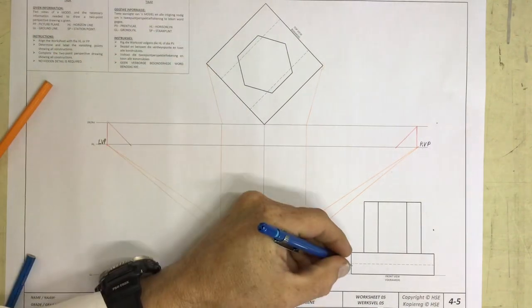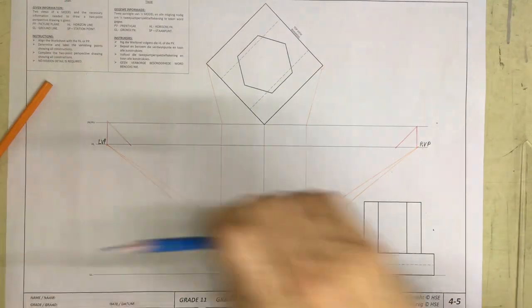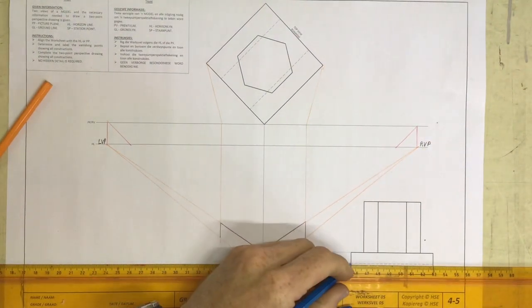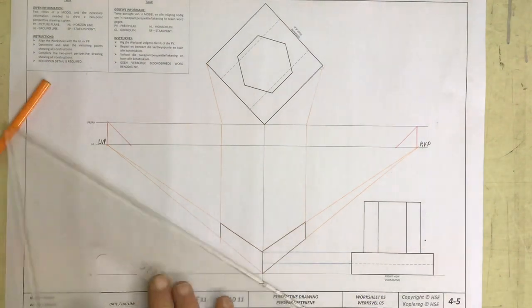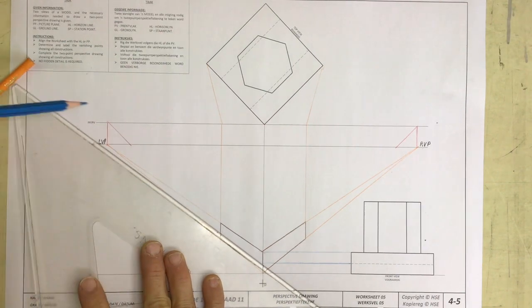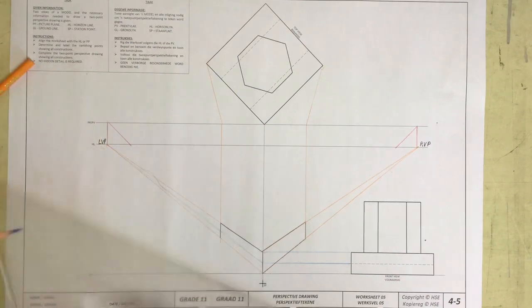I've got this little hidden detail story going across there, so I'm going to take the height from here, take that across, take a line going back towards LVP over here. Line going off to LVP over there.